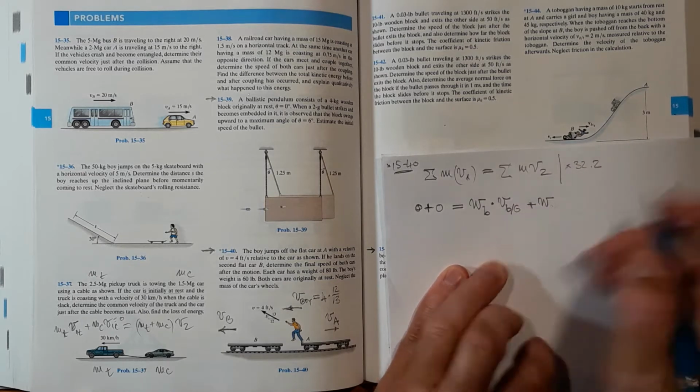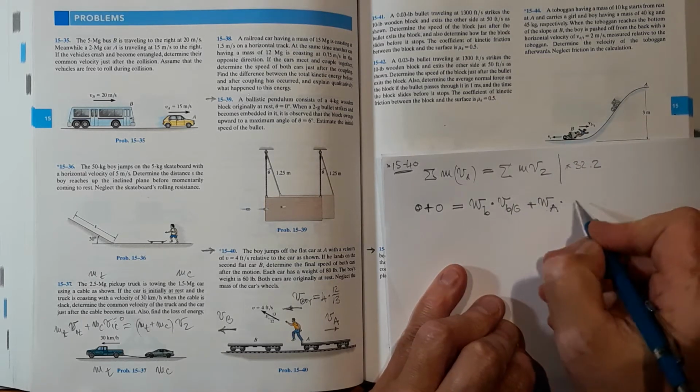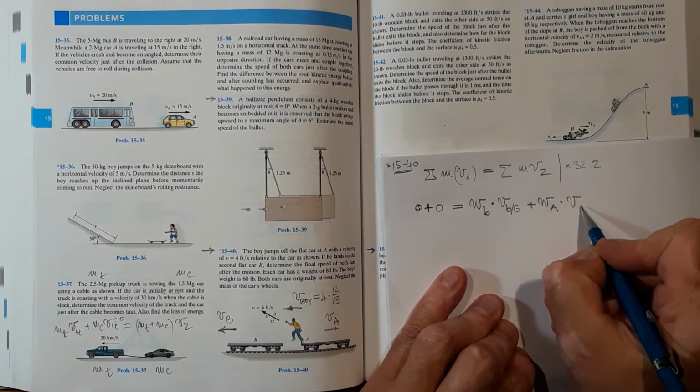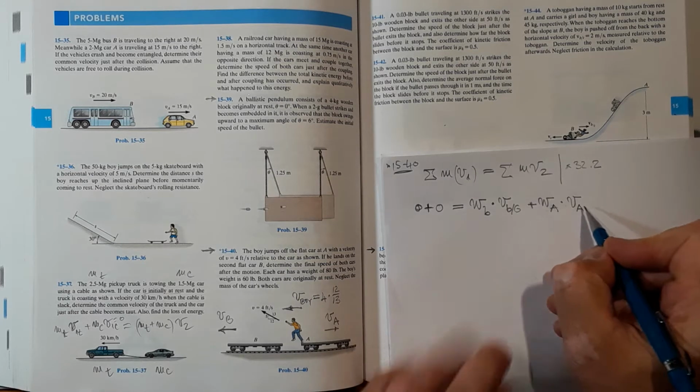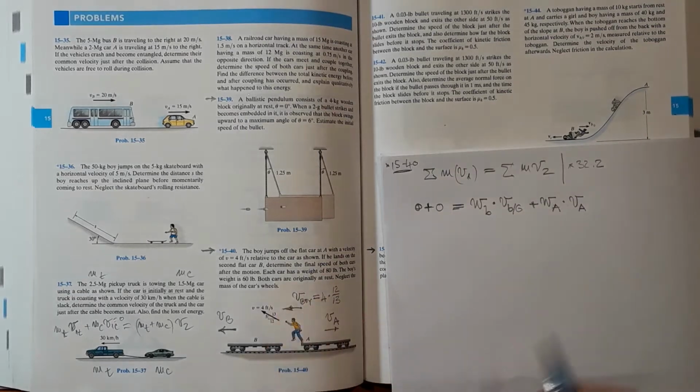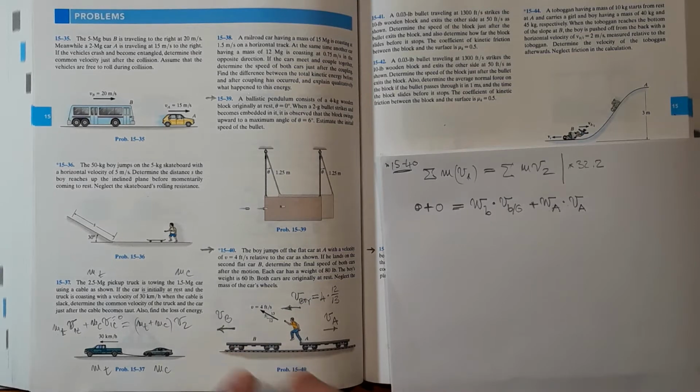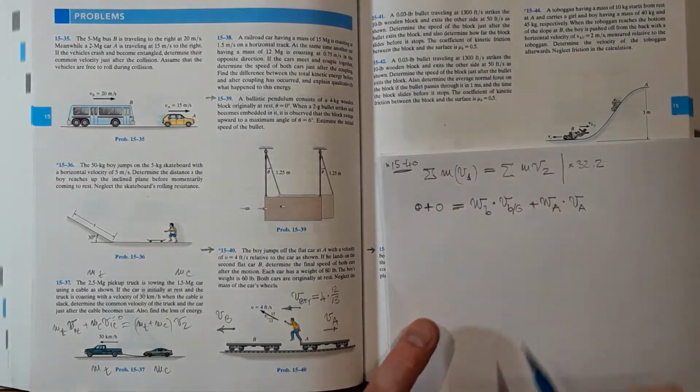So let's say WA times the velocity of A. We want to again find the final velocity of both carts after the motion. Again, the boy lands on B and remains on cart B.